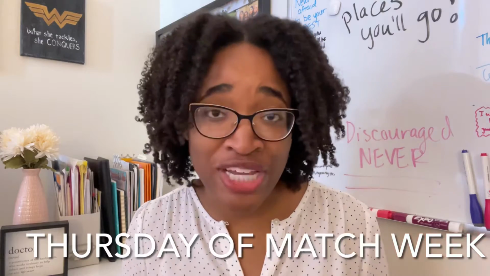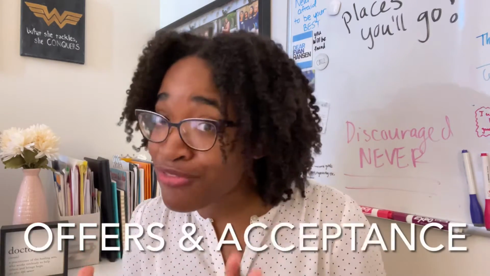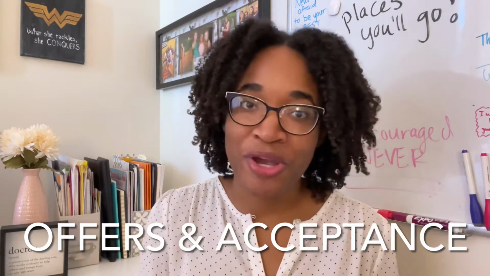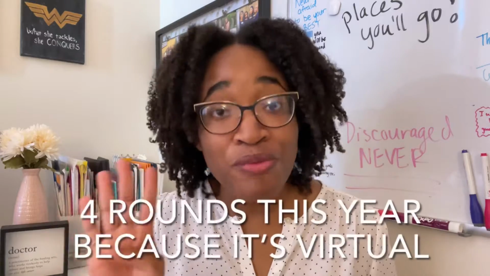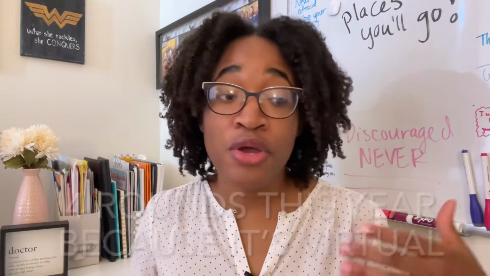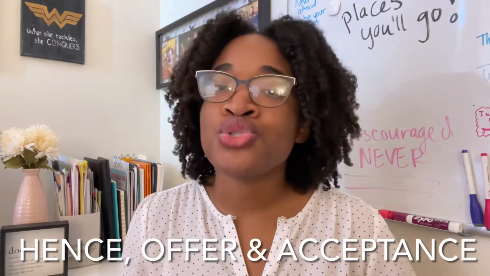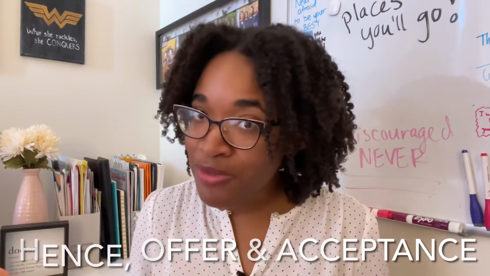Thursday, the day before match day, is where all of the SOAP rounds are going to take place. Remember that the SOAP stands for Supplemental Offer and Acceptance Program. There are going to be 4 rounds where you are going to either possibly receive offers for residency positions, and then you choose whether or not to accept them.